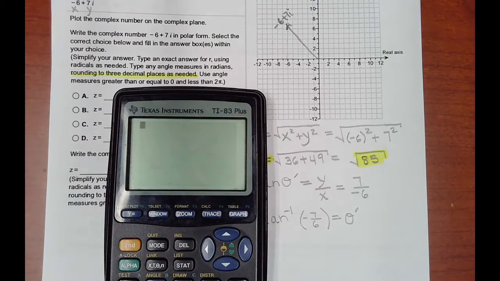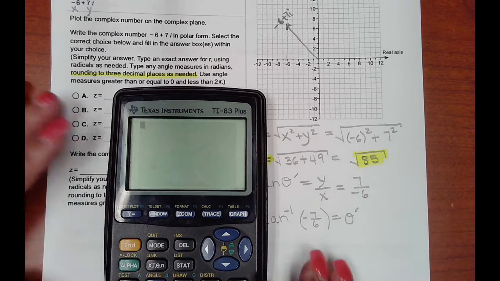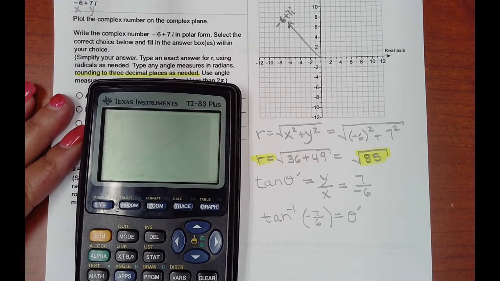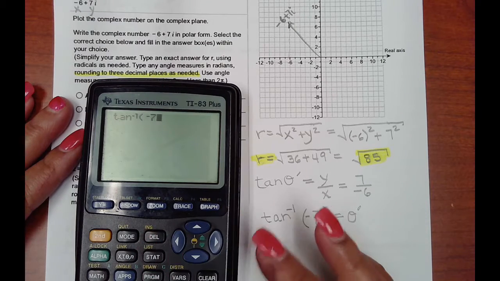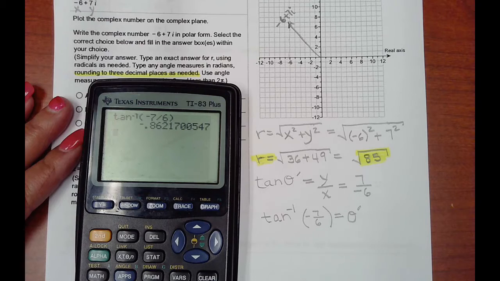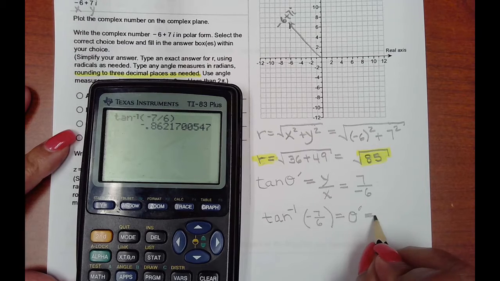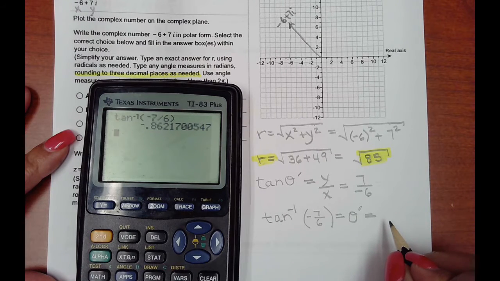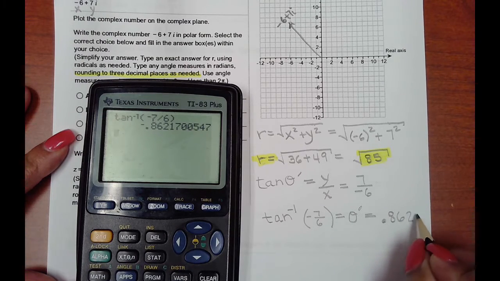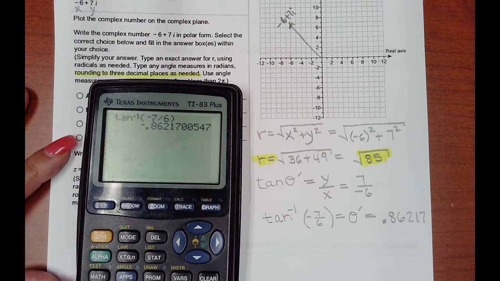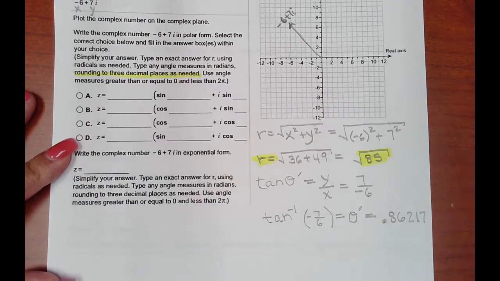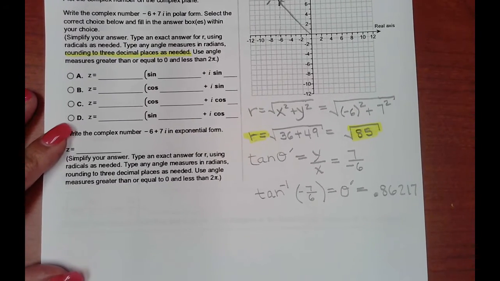Second quit, because you have a radian type number here, a decimal, and you're trying to take the inverse tangent of it. So we're going to go second inverse tan, -7 divided by 6, close that, and you see that you get -0.86217. I'm going to keep that there. But if it's a reference angle, we disregard the negative. So I'm going to keep that many digits. Just hold on to some digits there, at least 5 of them, just for accuracy in the end.